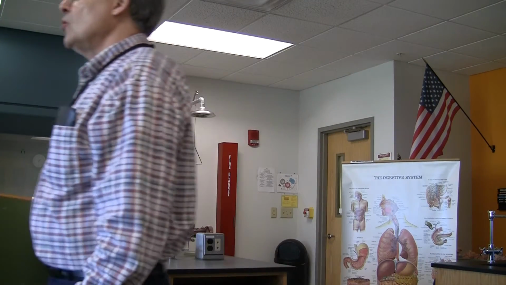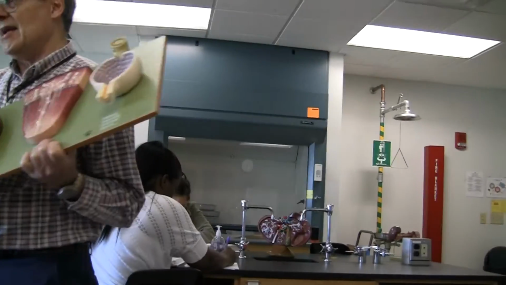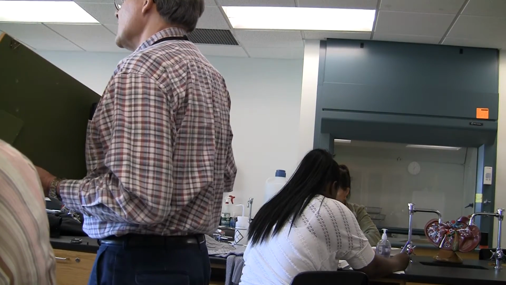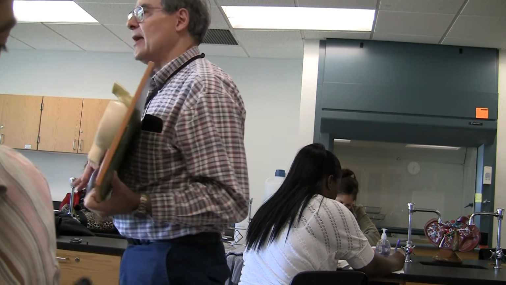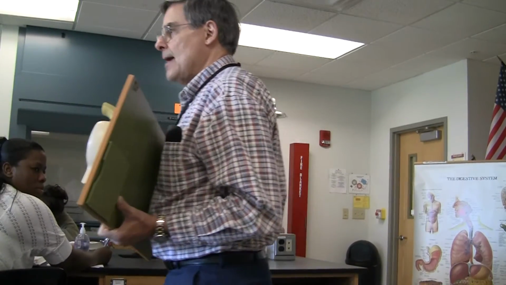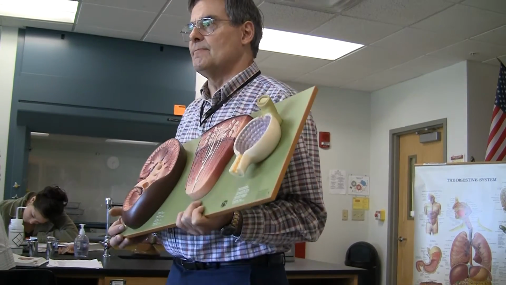Okay, there are also collecting chambers. These are known as calyces. That's the plural form of the word. The singular form is calyx. You'll notice that each renal pyramid here, the apex or papilla of the renal pyramid, projects into a cavity. That cavity that's associated with each renal pyramid is known as a minor calyx. This little cavity into which the apex or papilla of a renal pyramid projects is called a minor calyx. So it's a collecting chamber.